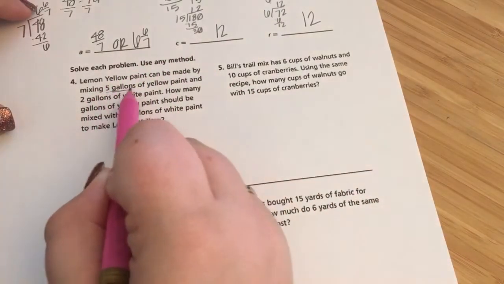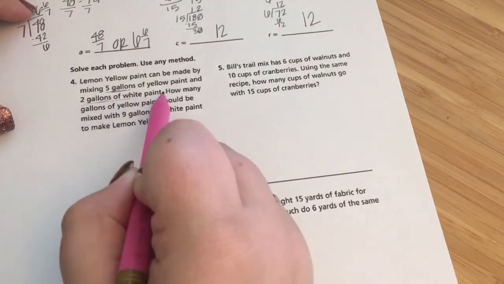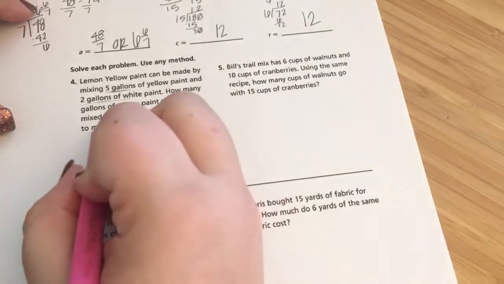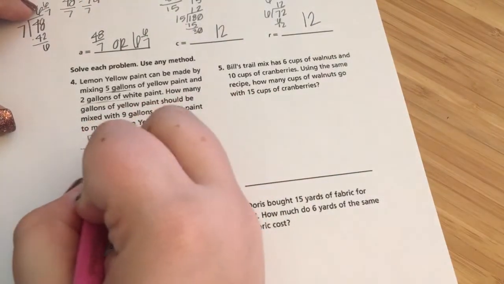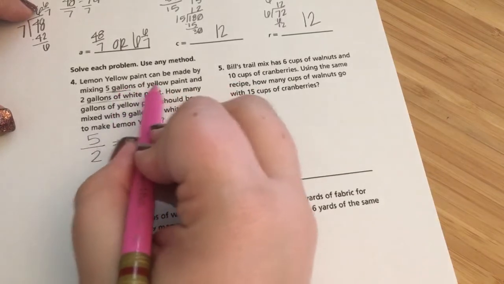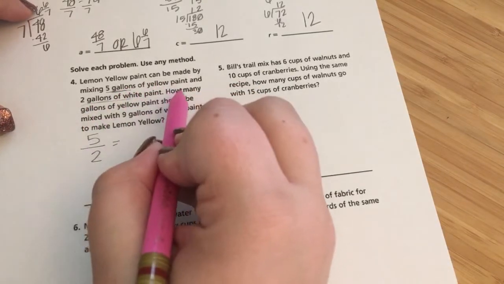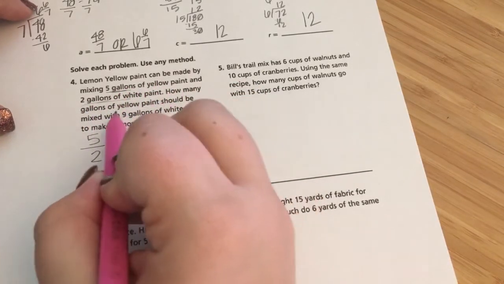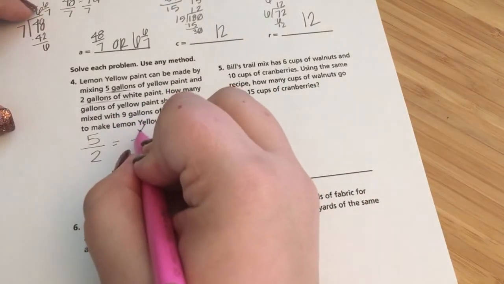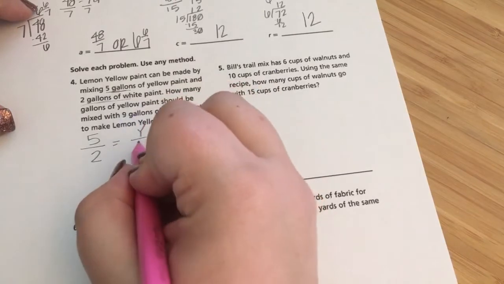Lemon yellow paint can be made by mixing 5 gallons of yellow paint and 2 gallons of white paint. How many gallons of yellow paint would be mixed with 9 gallons of white paint? So I'm going to write 5 over 2. That is my original value, right? So it's yellow over white. Now, I already have the value for my white that's going to go on the bottom. So my y, yellow, is going to go on top.